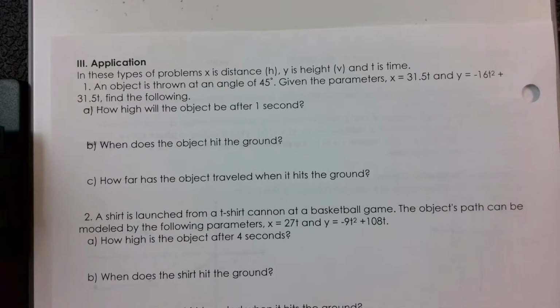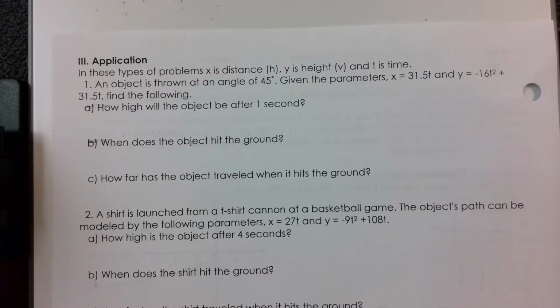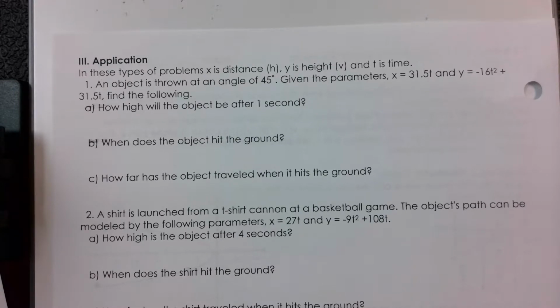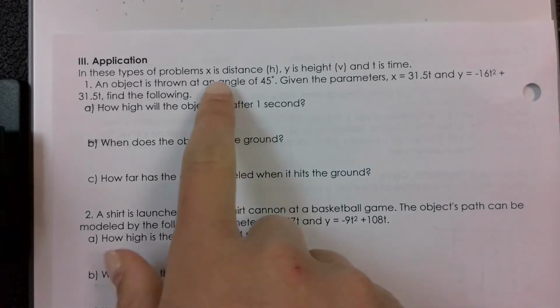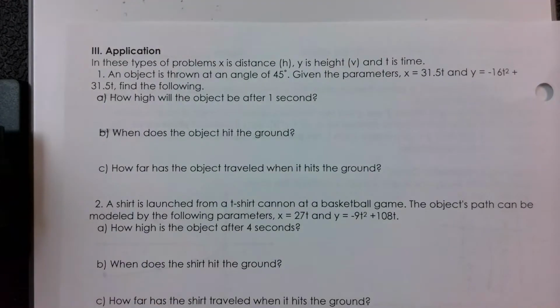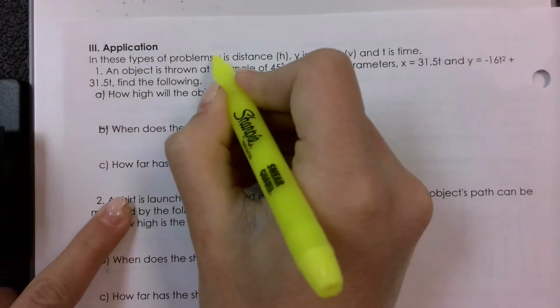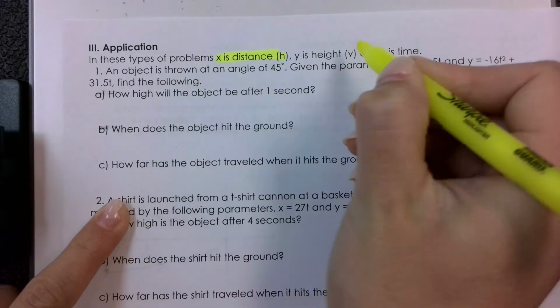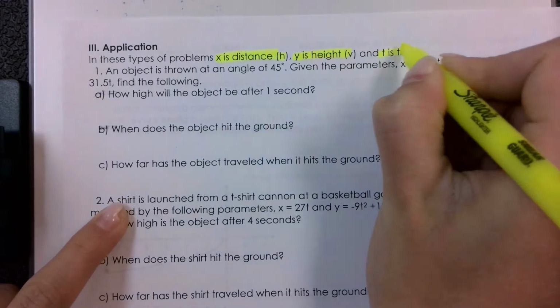For the rest of these, we're kind of going back to math 1, math 2, math 3, whenever you did all this projectile motion stuff, and you want to know how high an object is after however many seconds, or when an object hits the ground. But you've got parametric equations this time. So anytime they're talking about distance, your x function is going to give you your horizontal distance. I would highlight that because that's going to be helpful. The x is giving you horizontal distance, the y is going to give you your height, and t is going to be your time.